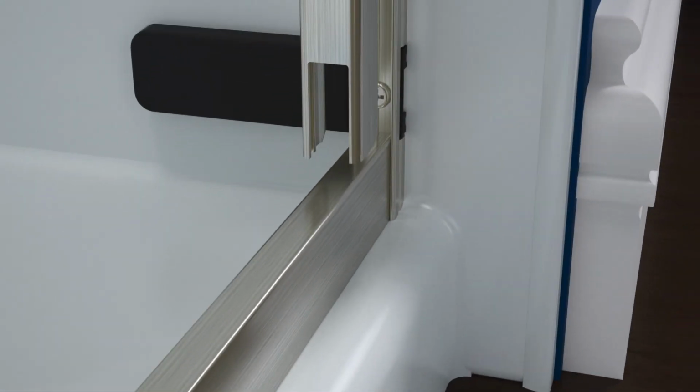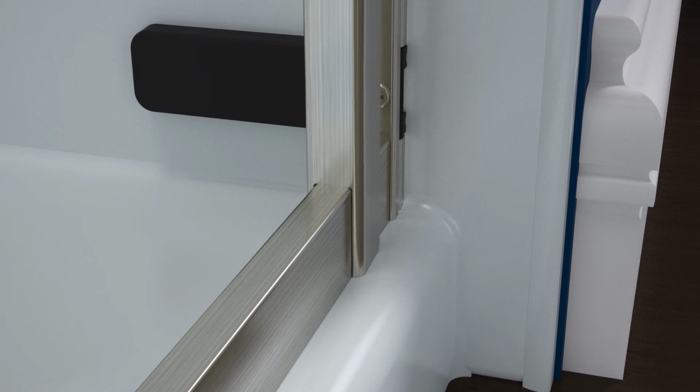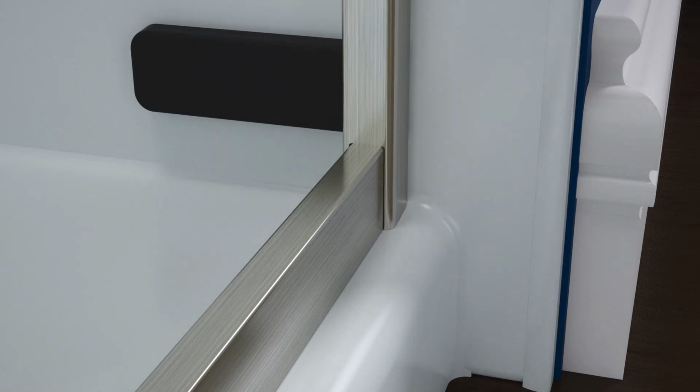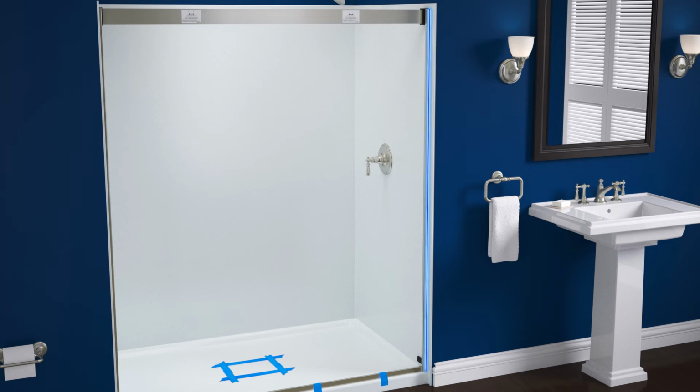Position the notch in the wall jamb cover over the threshold. Then press the cover onto the wall jamb. Note there will be a slight gap between the wall jamb cover and the wall.